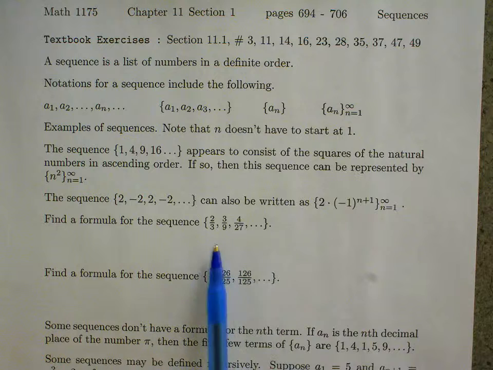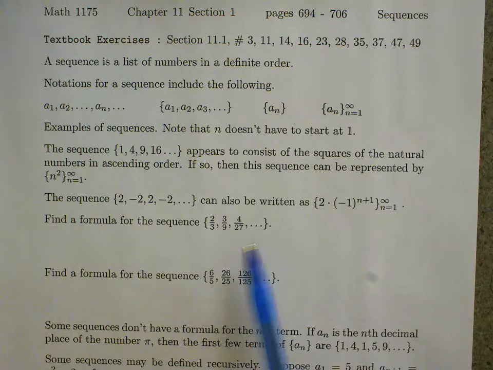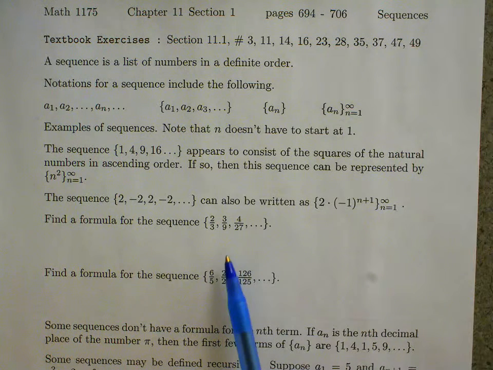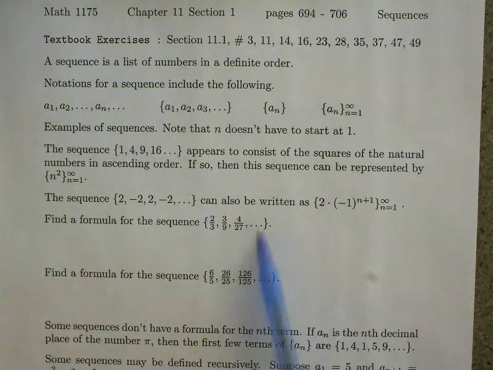See if you can find a formula for this sequence, assuming that it follows the same pattern that we begin with. 2 over 3, 3 over 9, 4 over 27. What would the next term be, do you think?